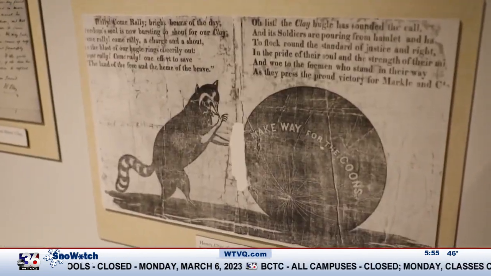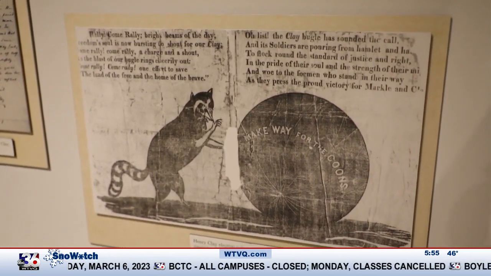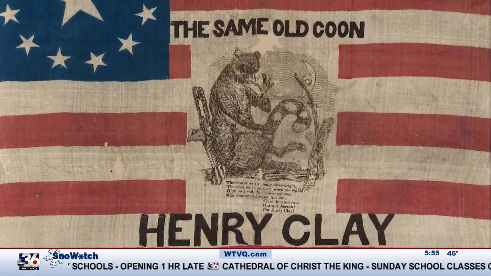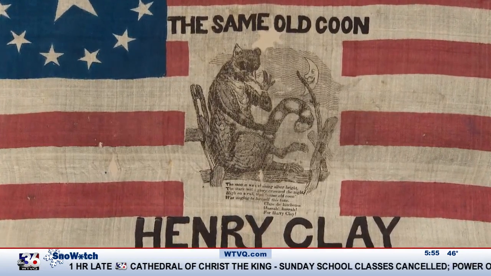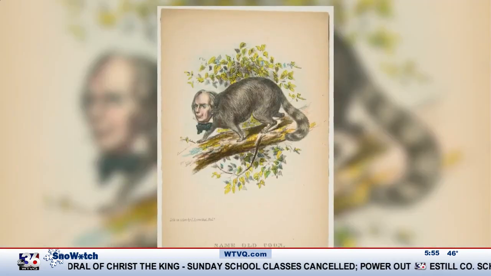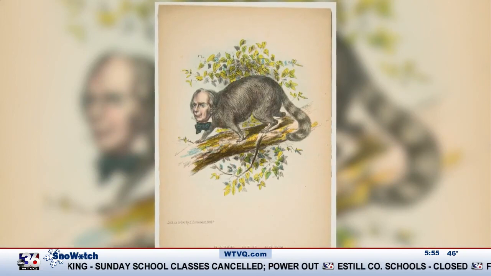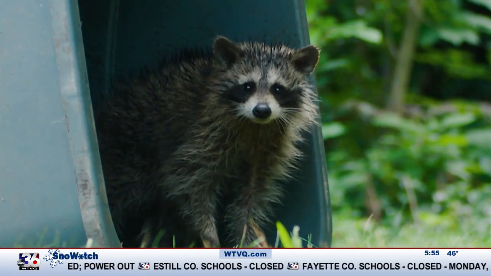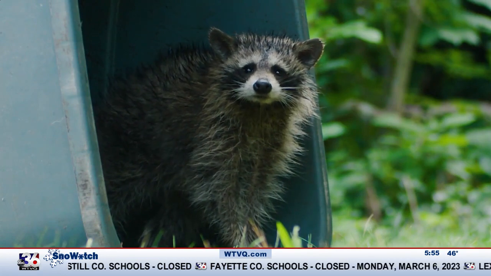A now controversial Clay nickname had a very different meaning in 1844. So in the 21st century, the word coon is a slur, and it's not something that we would use or should use. At the time, it was a nickname for Clay. They called Clay an old coon, that he was kind of as both shifty and useless as an old raccoon would be. The Whigs were seen that way.